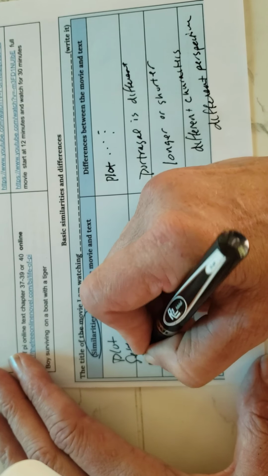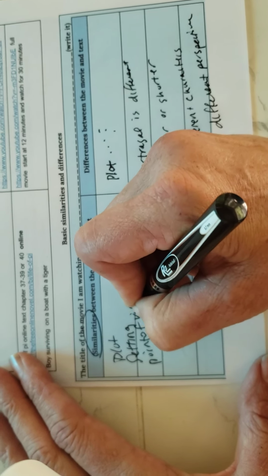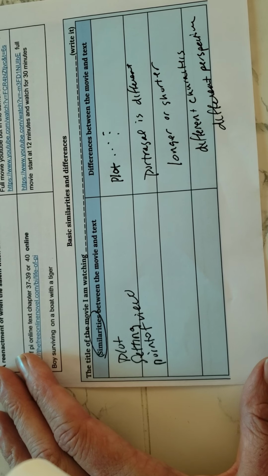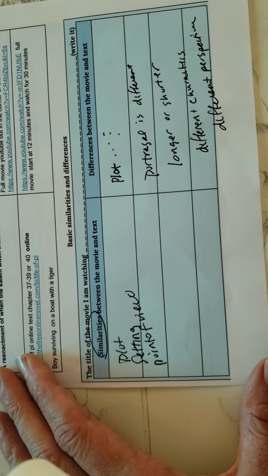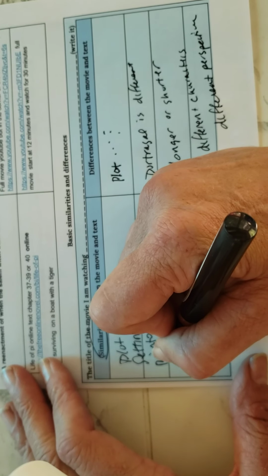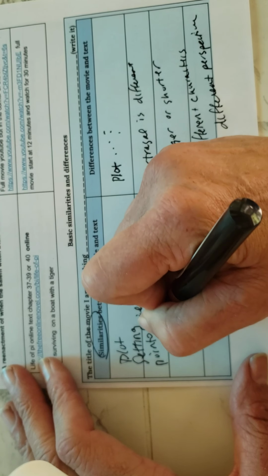Is the point of view the same? So for instance, if in The Telltale Heart, you're hearing the guy's thoughts in the text, but if the movie was somebody telling the story, hey, there was this guy, that would be different. Was the conclusion similar or different?